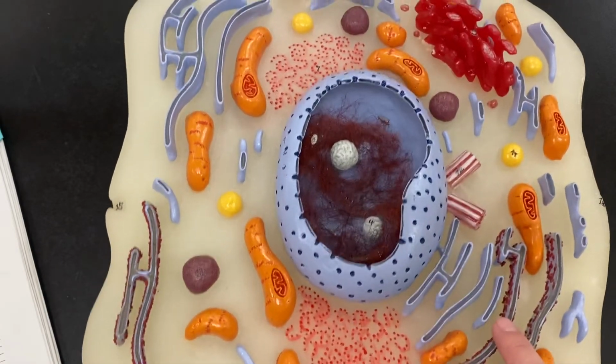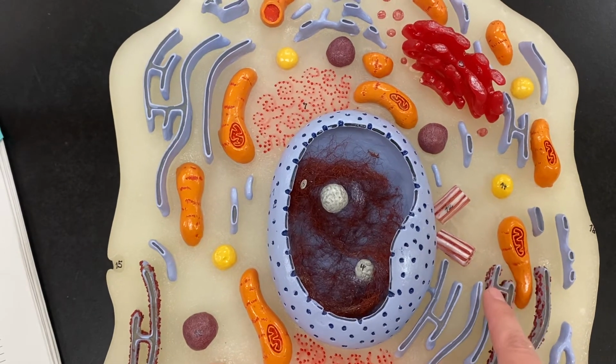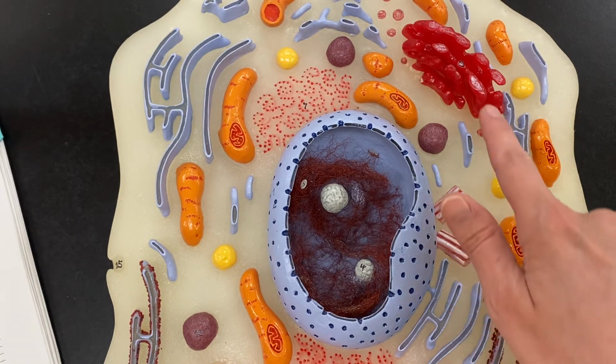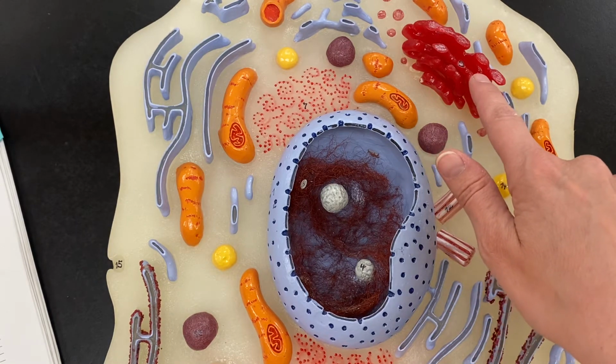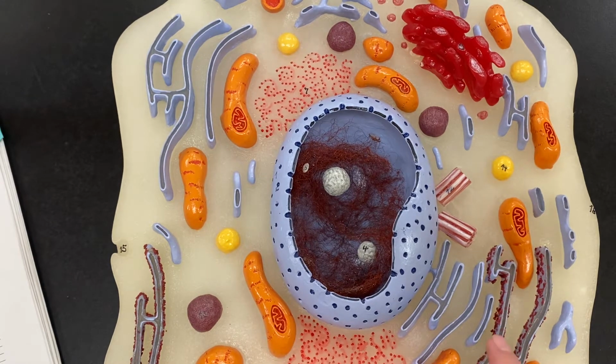And then those products get packaged into a transport vesicle, which goes from the rough endoplasmic reticulum to the Golgi body. So the rough endoplasmic reticulum is the location of synthesis, and to synthesize something just means to make something. It's the synthesis of proteins for use outside the cell.